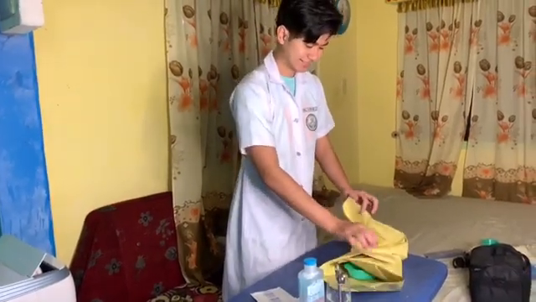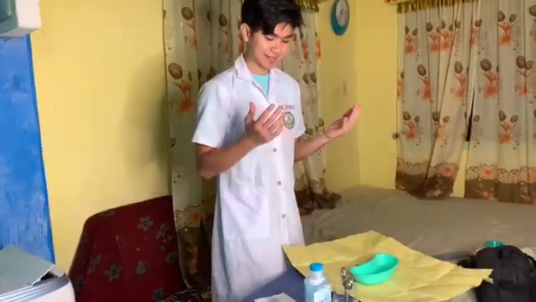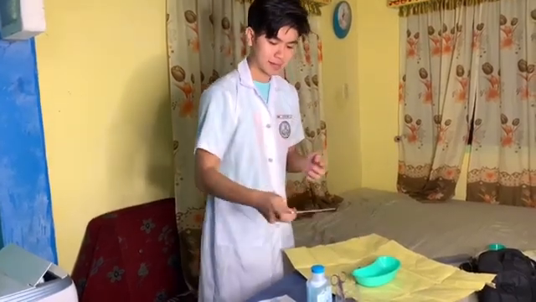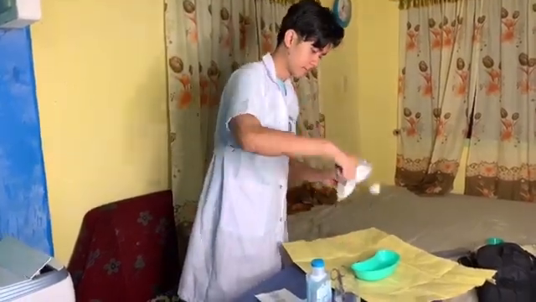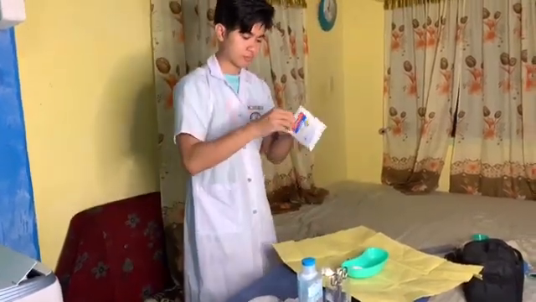Using aseptic technique, open the sterile dressings and supplies on the work area. Supplies should be within easy reach to maintain sterility. Open the sterile cleansing solution and pour it over. Pouring solutions over sterile dressing supports the principle of aseptic technique.